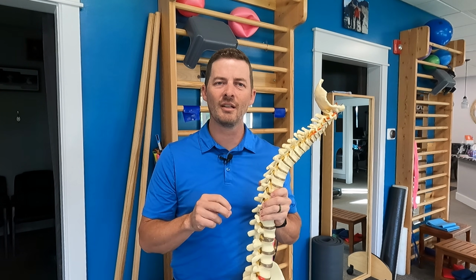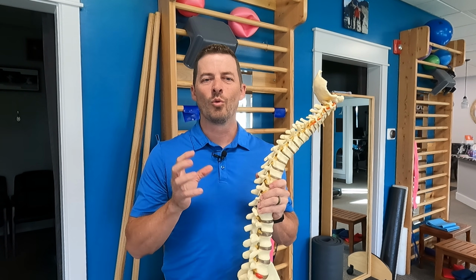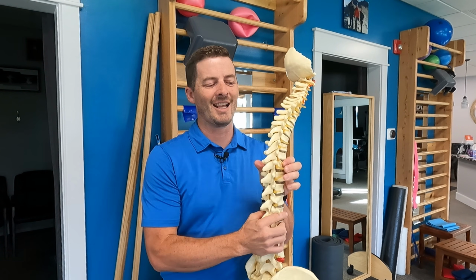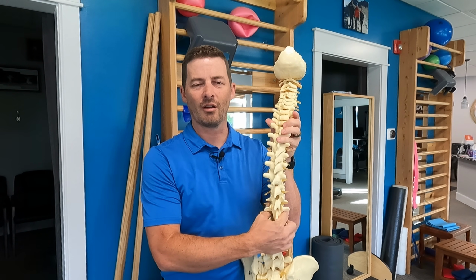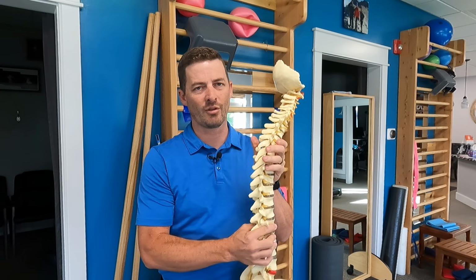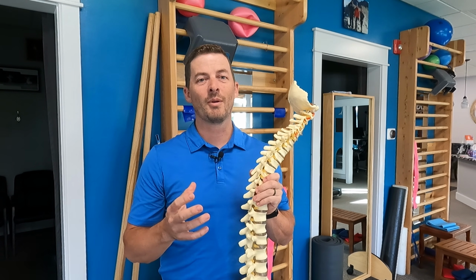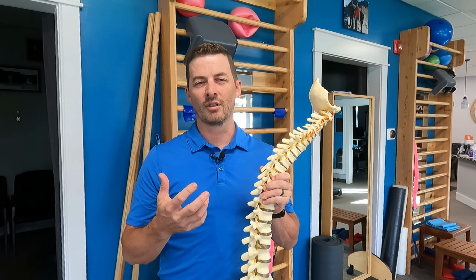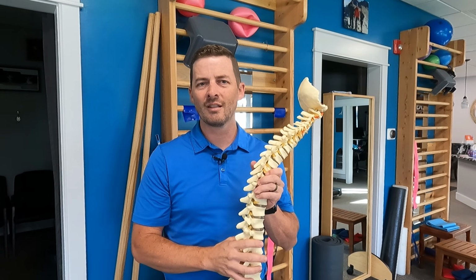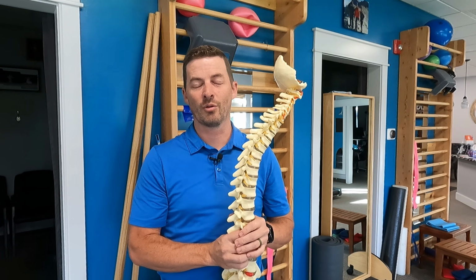With the Schroth Method, we address all 3 dimensions of the scoliosis. We're not just looking at the scoliosis as the Cobb angle and stretching the concave side and strengthening the convex side. That is not the way to treat scoliosis, and it's not effective. So the Schroth Method is a 3-dimensional way of treating scoliosis. That's the number 1 reason that you should be using the Schroth Method to treat your scoliosis.